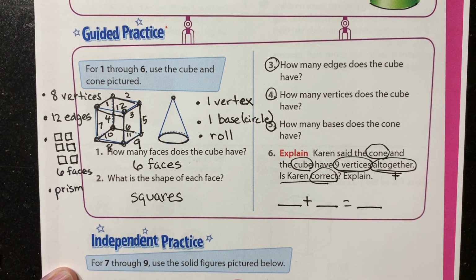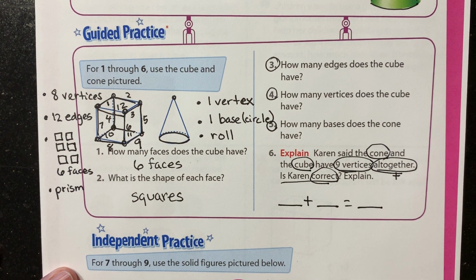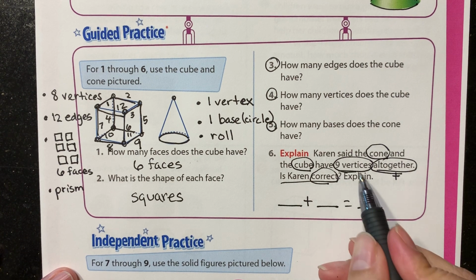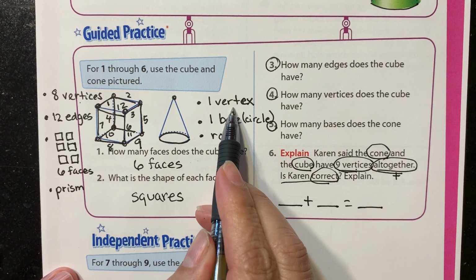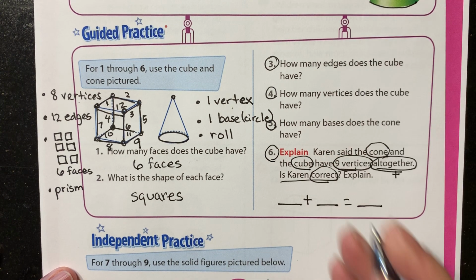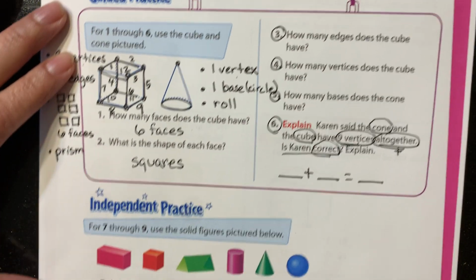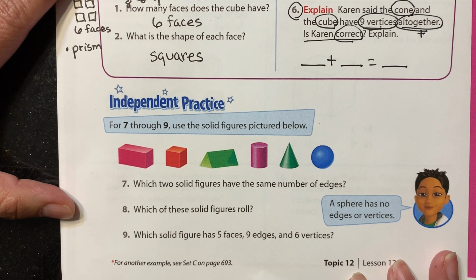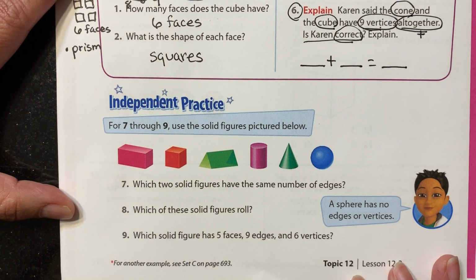So you're going to combine those together and find your final answer. If the answer is 9, then she is correct. If it is not 9, she is not correct. Now remember, it's vertices. Make sure you find them right here and get me an algorithm. Please answer these on your own at home. Now let's move on to the independent practice. The independent practice is also asking you about solid figures.